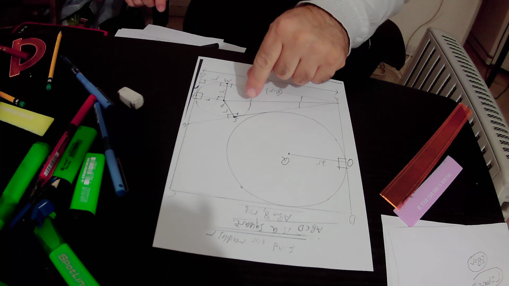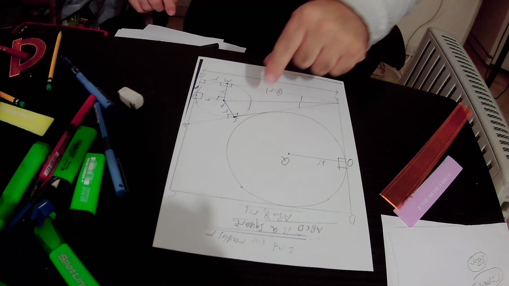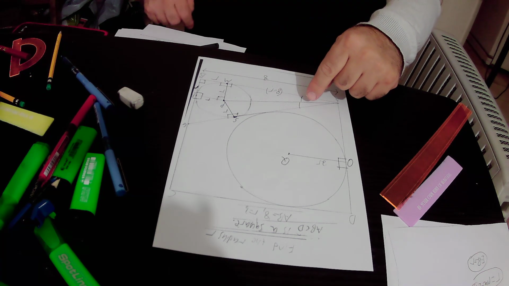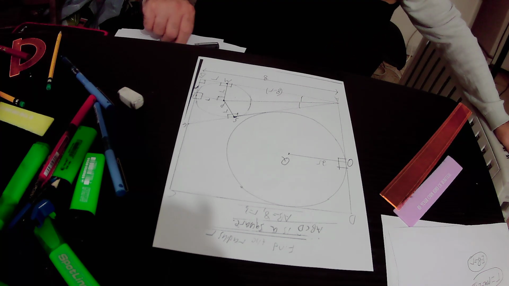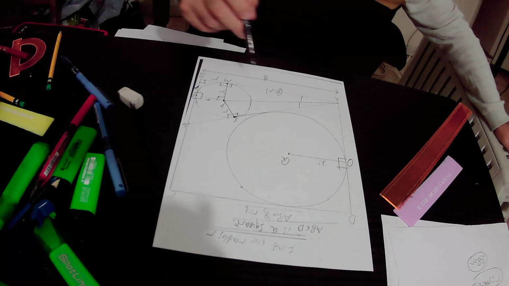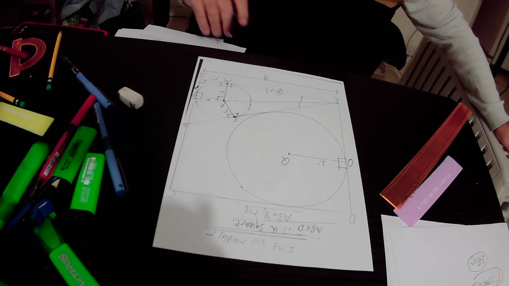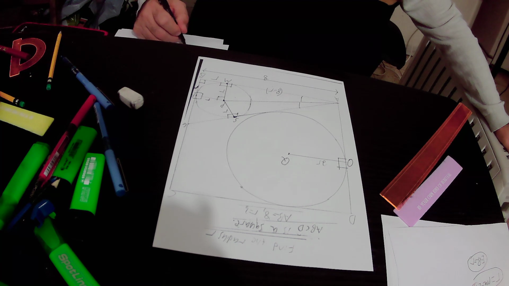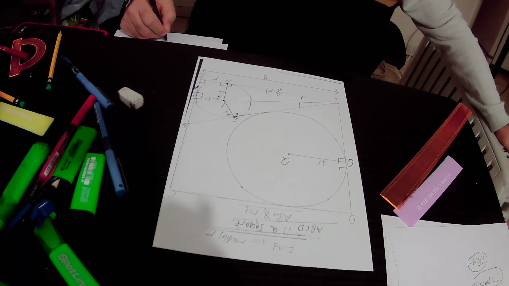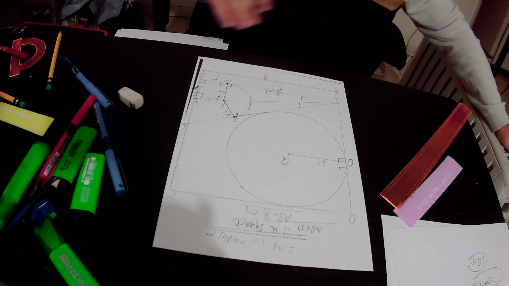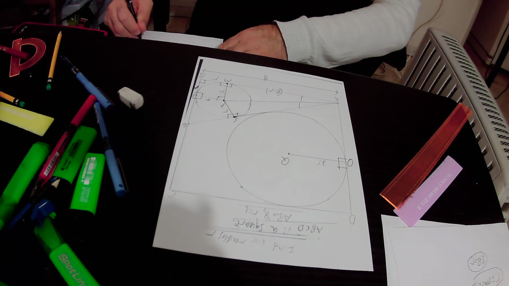Those two right triangles are congruent to each other, therefore those two corresponding angles will be equal to each other. That is to say, angle PAM is equal to angle PAS, this angle, according to the rule that corresponding angles in congruent triangles are equal to each other.